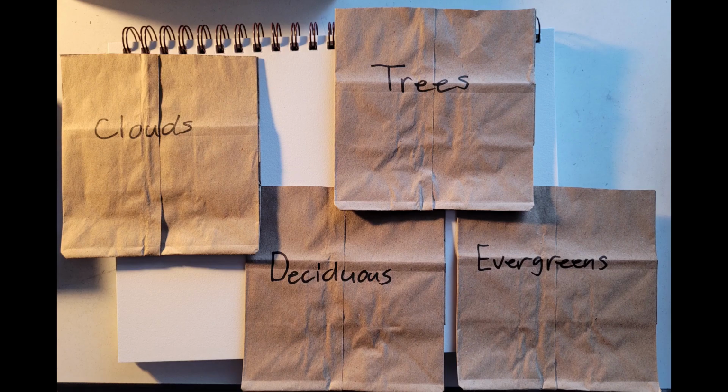There would be 10 episodes as there are 10 basic cloud types. So at the beginning of each episode, I will have 4 bags to draw from: clouds, trees, evergreens, and deciduous. I will draw a cloud name from the cloud bag to see what cloud type I will be drawing, and then I will draw from the tree bag, and it will either say deciduous or evergreen, so then I will draw from either the deciduous bag or the evergreen bag.